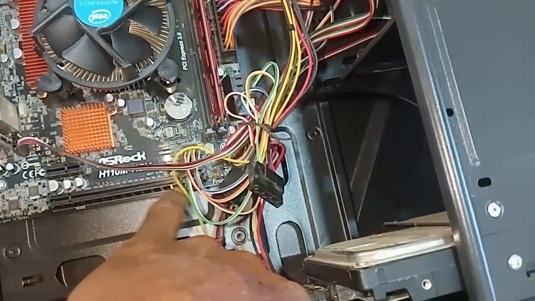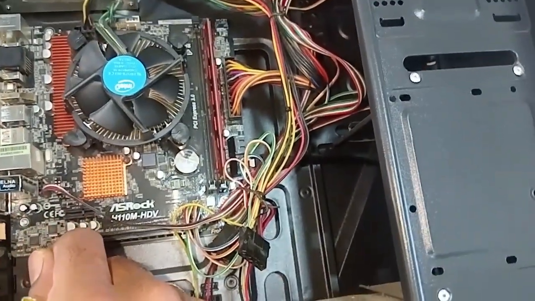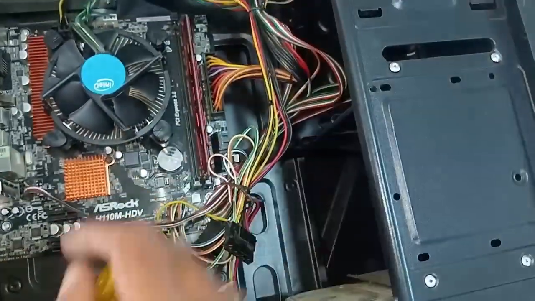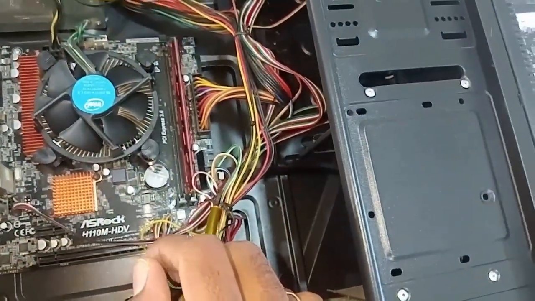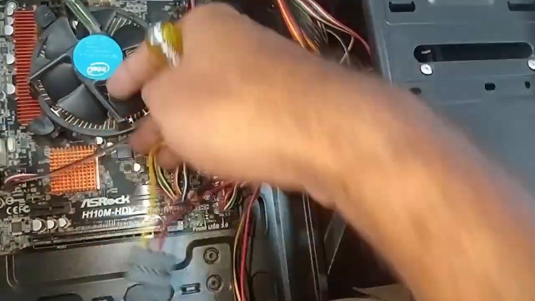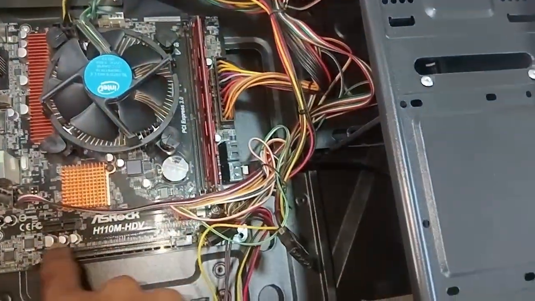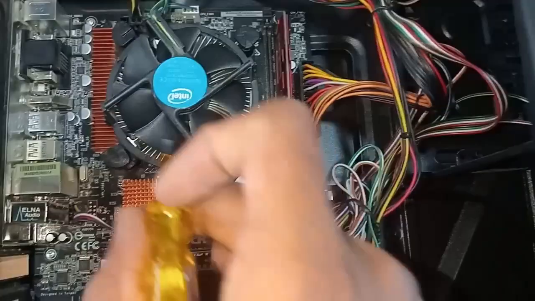You can add a graphics card and a network card if you are going to work with some graphics related works, or if you want to play graphical games, you need a GPU unit, right? This system doesn't have any GPU card, and if you want to add GPUs, you can add them in this slot.